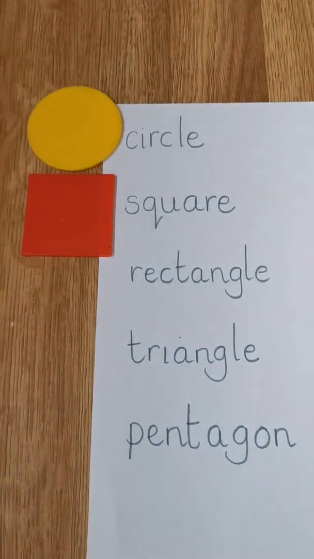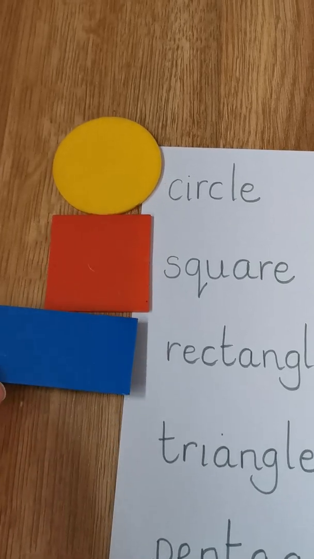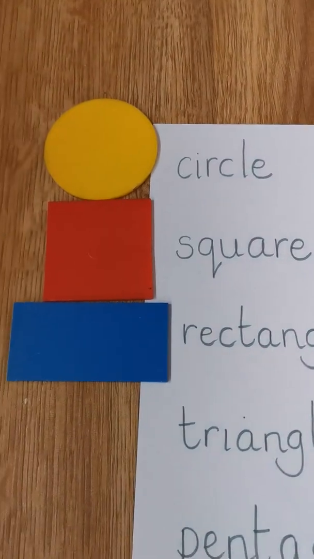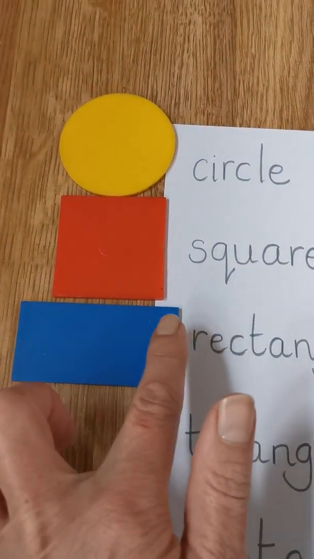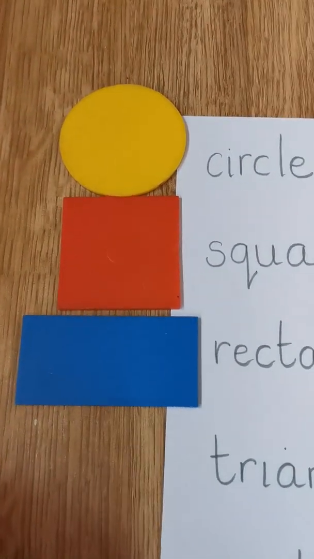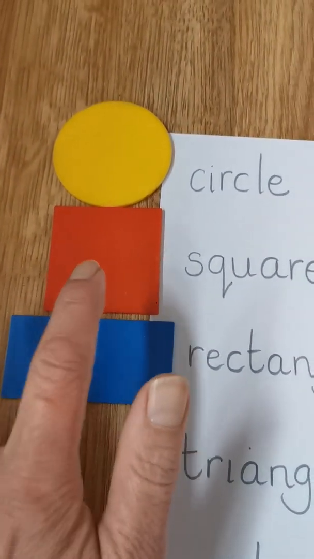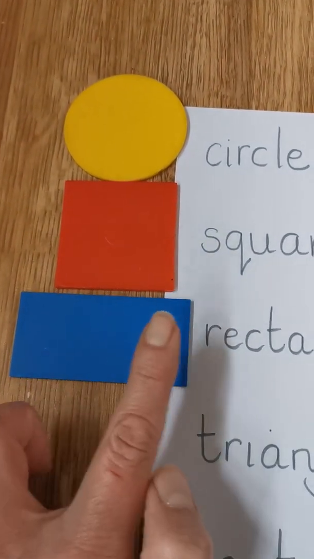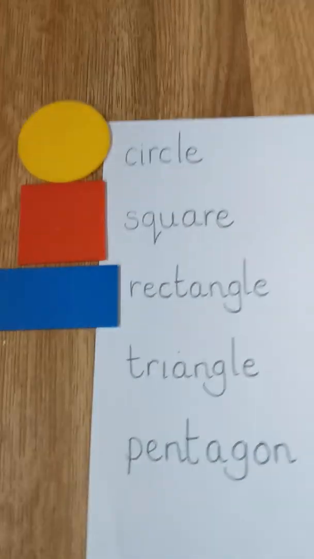A rectangle is the next one. There we go. Put it next to the word rectangle. A rectangle has got four sides also, side edges, and four vertices. But it's got two long sides and two short sides. So a square is a special rectangle because all of its sides are the same length, but a rectangle has got two long and two short sides.